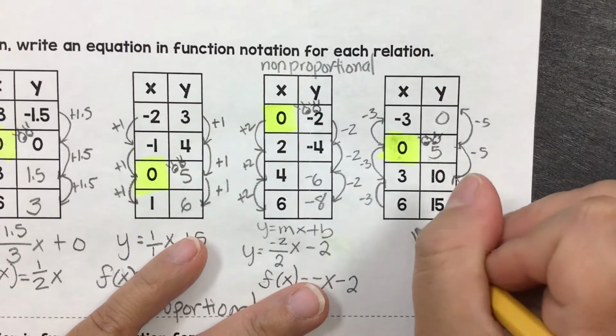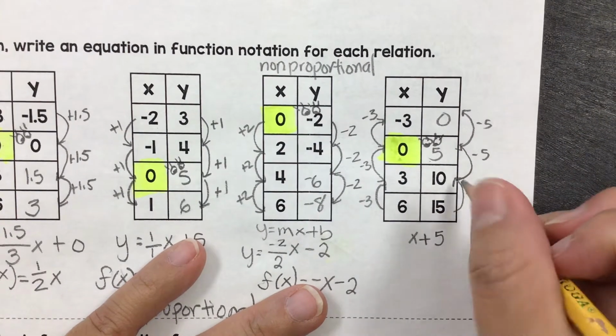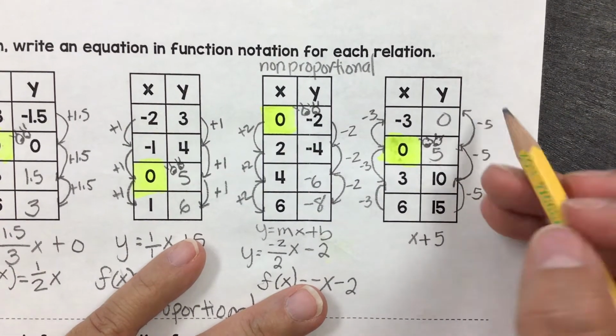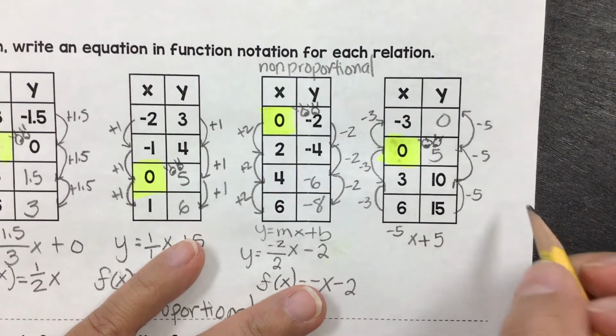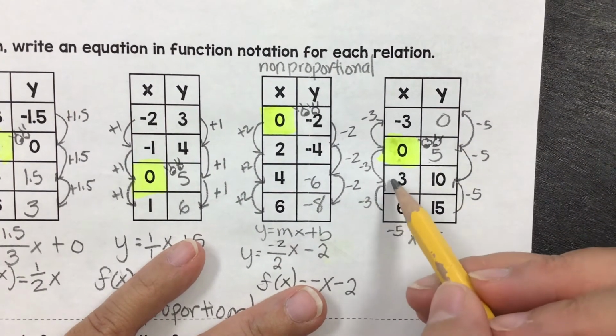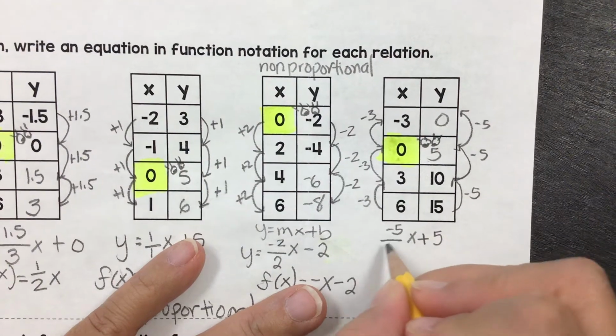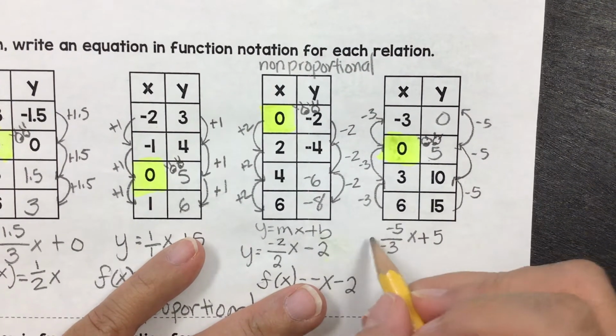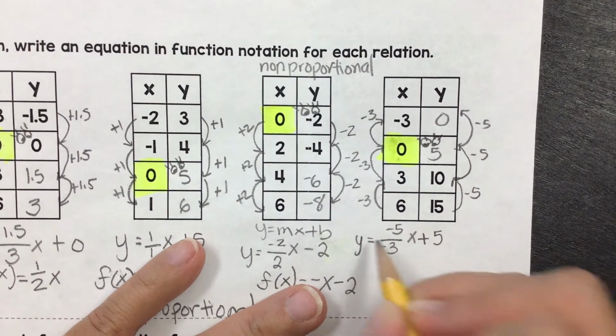You still have to write the x. The changes in y is the numerator, so that's -5. The changes of x are the denominator, which is -3. And this is y equals.